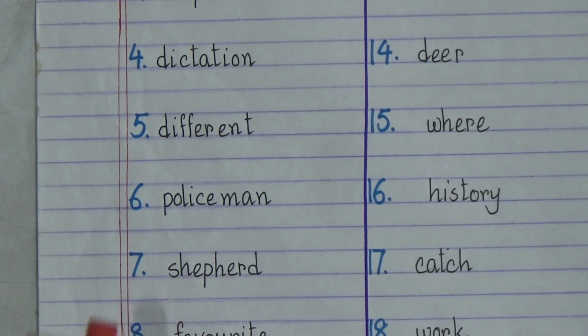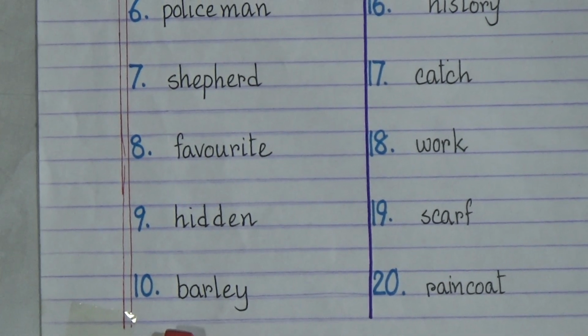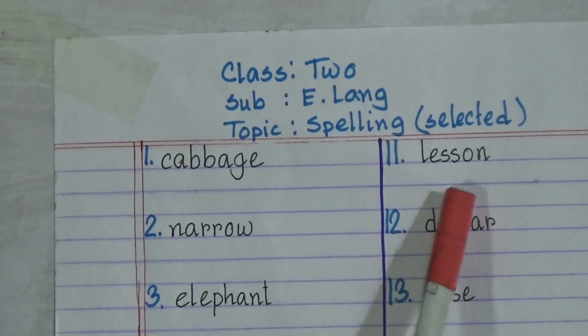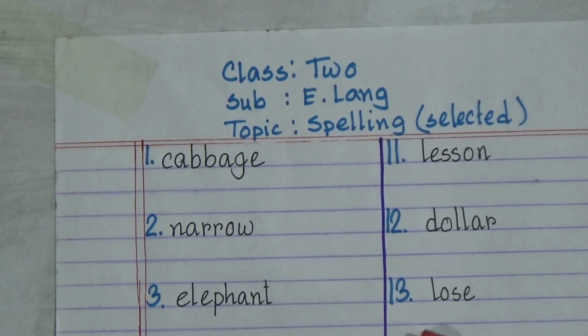Shepherd, S-H-E-P-H-E-R-D, shepherd. Favorite, F-A-V-O-R-I-T-E, favorite. Hidden, H-I-D-D-E-N, hidden. Barley, B-A-R-L-E-Y, barley. Lesson, L-E-S-S-O-N, lesson. Dollar, D-O-L-L-A-R, dollar. Lose, L-O-S-E, lose.